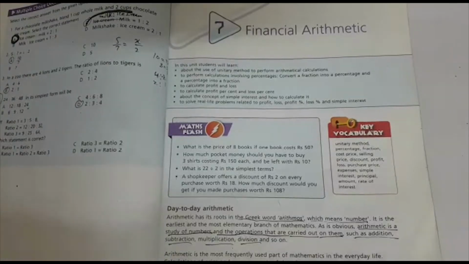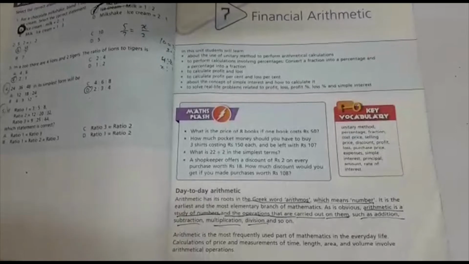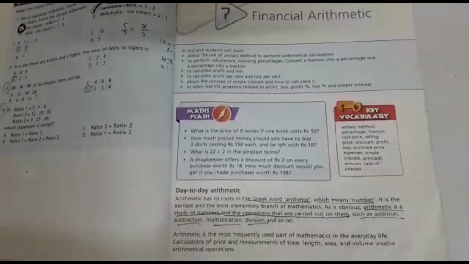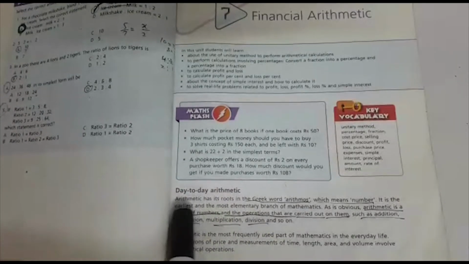First of all, we will start with the first topic, which is day-to-day arithmetic, and we will use, in exercise 7a, the method which is called unitary method. So let's go through the day-to-day arithmetic.